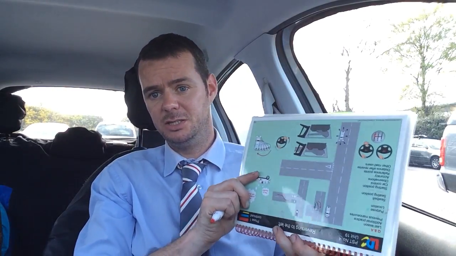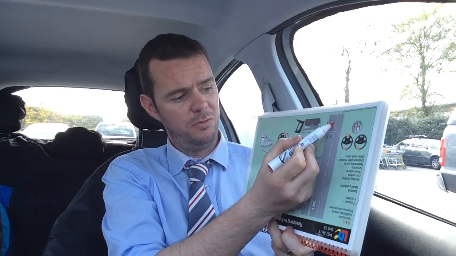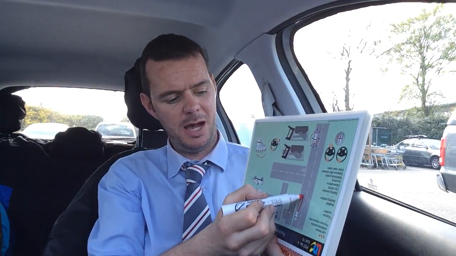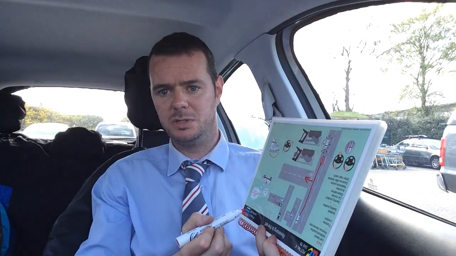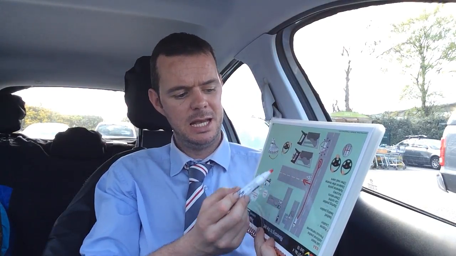But first of all, we have to get to our starting position. So our starting position is, on the diagram here, over there. Okay, so we have to drive past the junction, and then reverse back into it. As we drive past it, we're going to glance and have a look and see if there's any problems there and make sure it is safe.